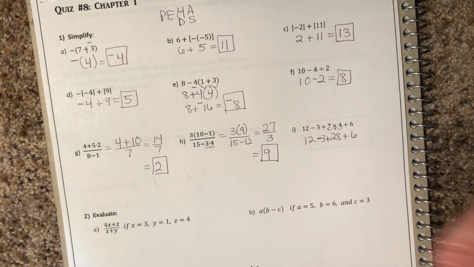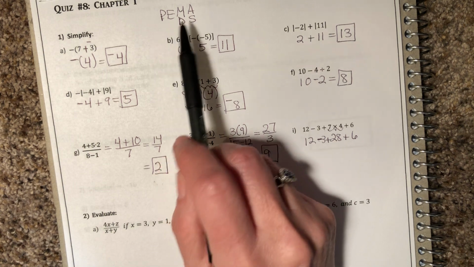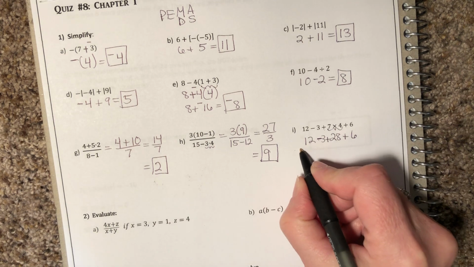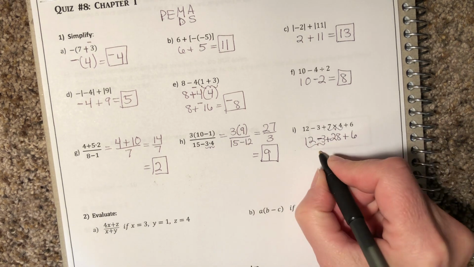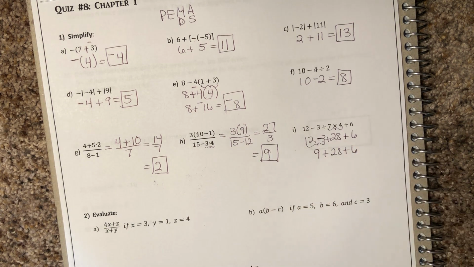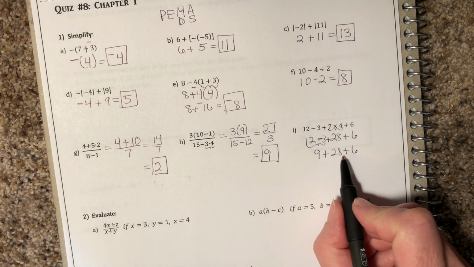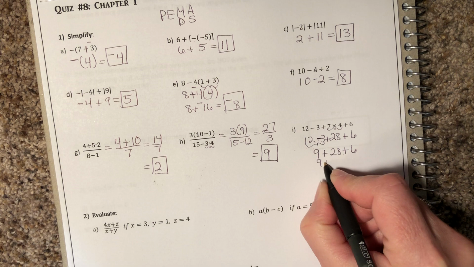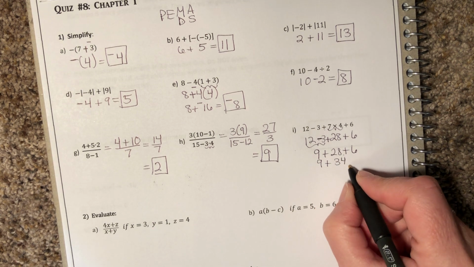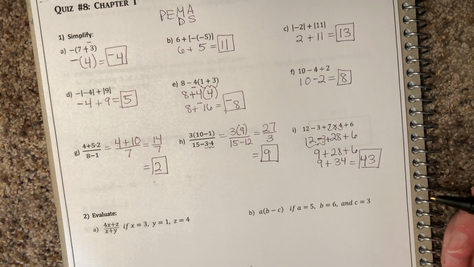But let's say we were to leave the minus. It's not addition before subtraction. You have to do whichever comes first as you go left to right. So as I'm moving left to right, I come to the subtraction first. So that becomes a 9 plus 28 plus 6. And then at this point, you can add in any order. So this is going to be 34. And then 9 plus 34 is going to be 43. Okay.